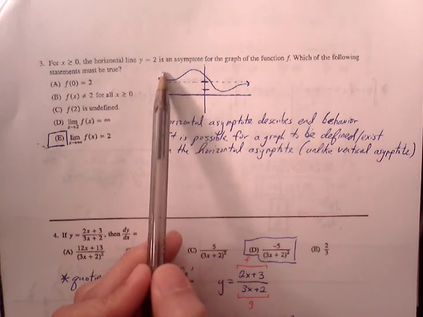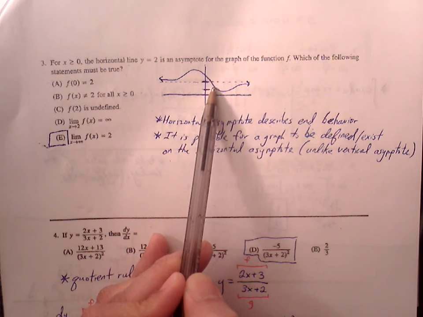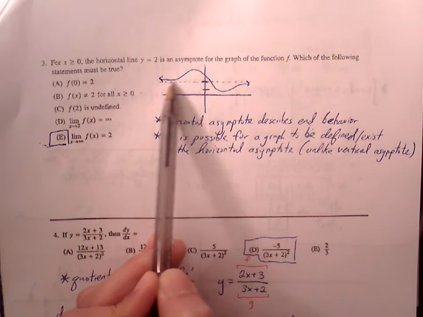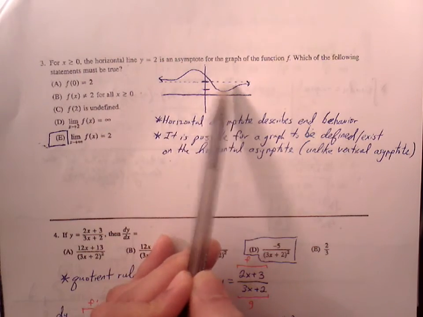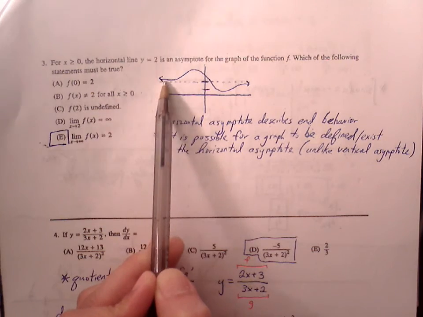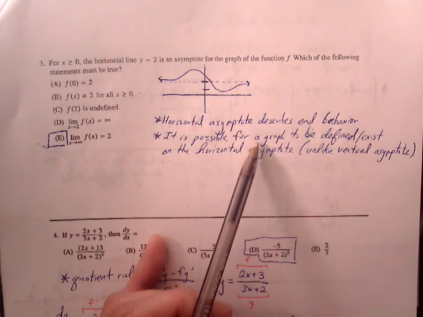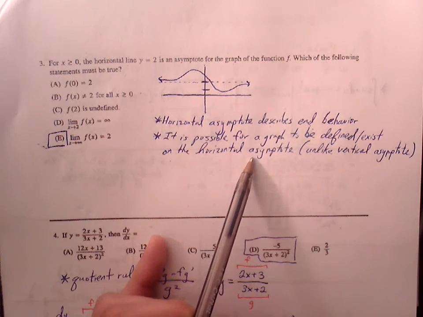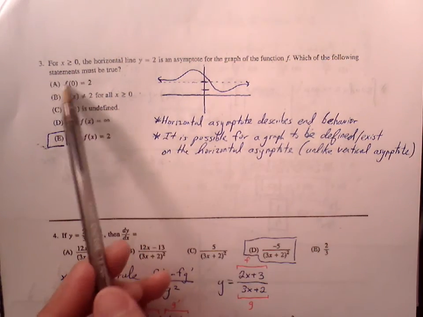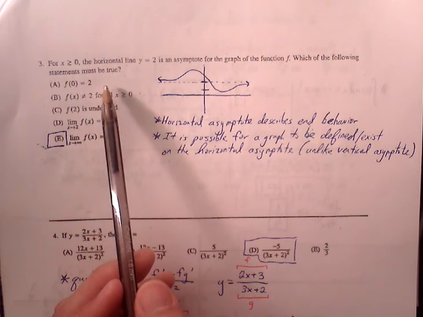So it's okay for the graph to cross through or even have a point defined on that horizontal asymptote, because this is more of a guideline. This is telling us how the graph is behaving as we move towards infinity and negative infinity. So it's possible for a graph to be defined or exist on the horizontal asymptote. So that's something to keep in mind. So it's okay for f, which of the following must be true.